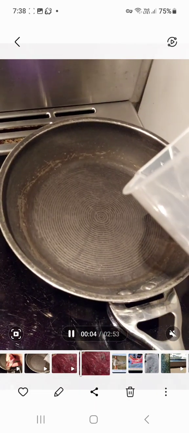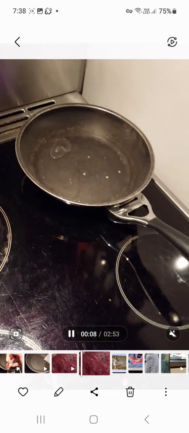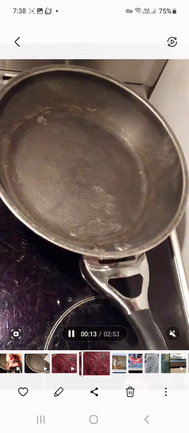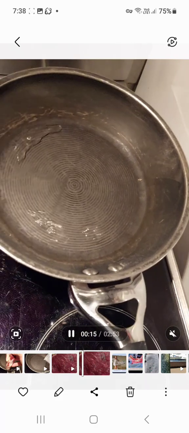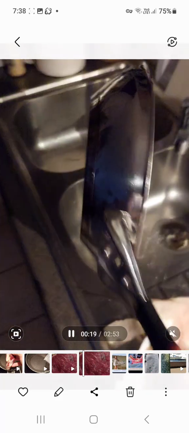So here's me cooking a steak. I know it's a bit boring, the subject, but whatever. And then there's bits here that I would like to edit out. So this is the unedited version, if you will, and it goes for quite a long time. In YouTube speak, it's 2 minutes and 53 seconds.